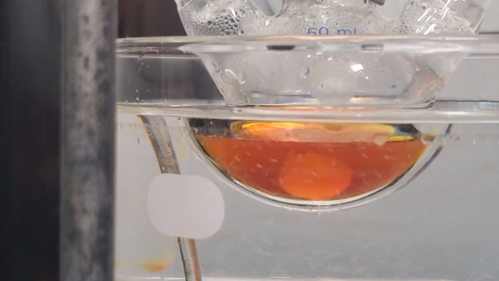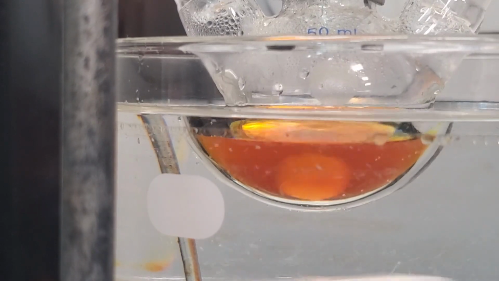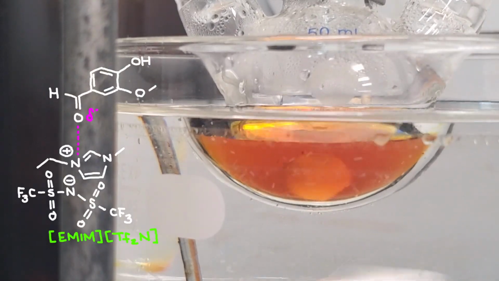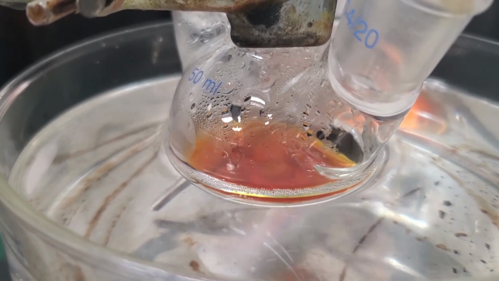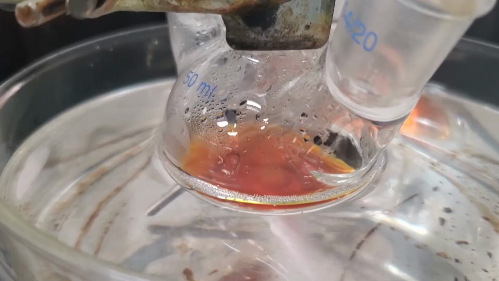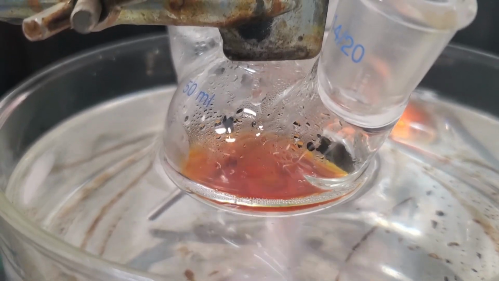I didn't have the same ionic liquid used in the paper, so I used this one as a substitute and hoped it would provide at least some of the same beneficial medium effects, even though the outcome may not match the optimized literature system exactly.